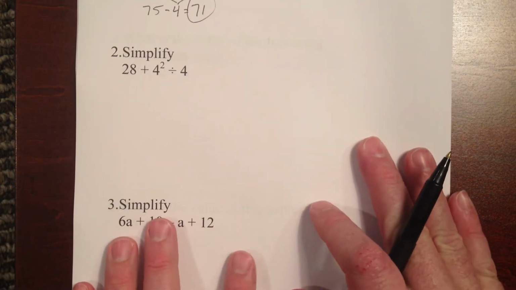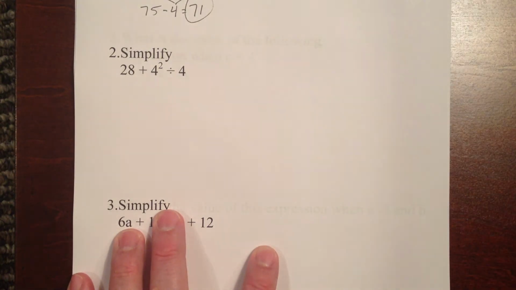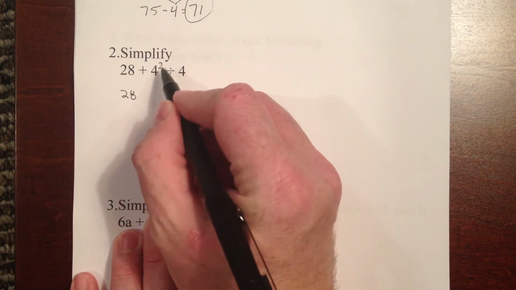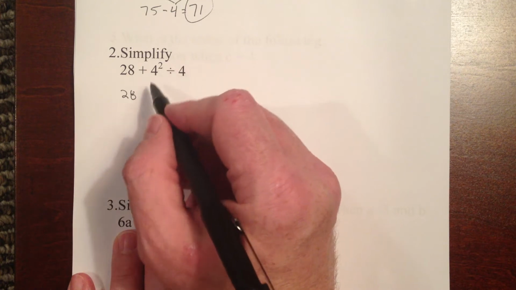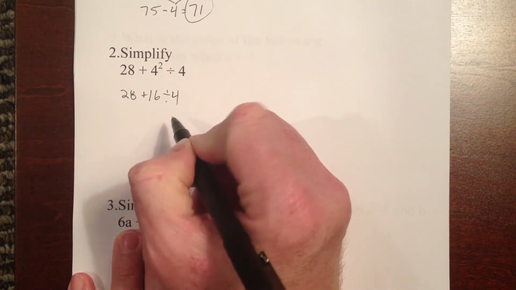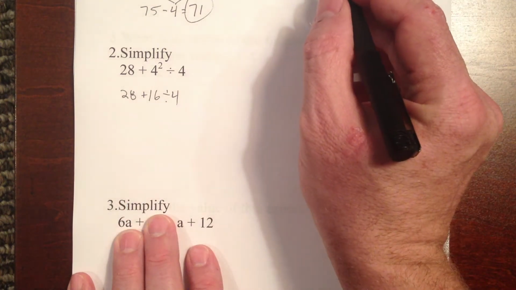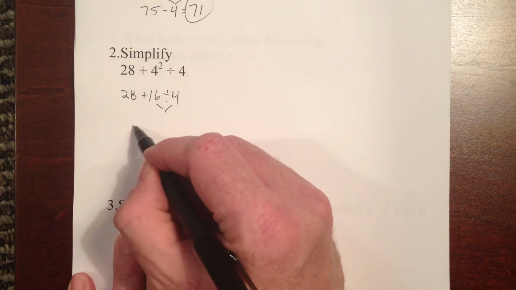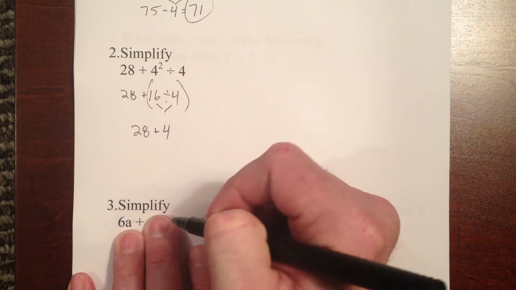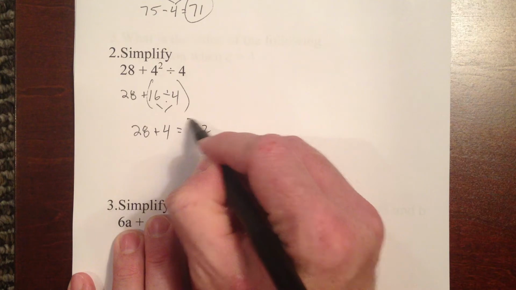Number 2 asks us to simplify, so we're going to do the same thing. We don't have any parentheses, so we're going to go straight to exponents. So we're going to have 28 plus 4, remember, raised to the second power is not 4 times 2, but it's 4 times 4, which is 16, divided by 4. Okay. Now our next step is division. So we're going to have 28 plus the answer to this, which is 4. And that equals 32.